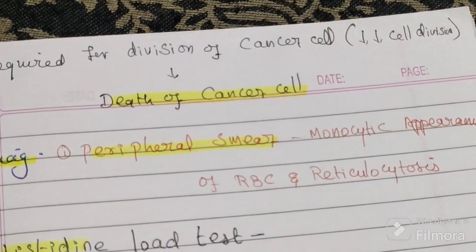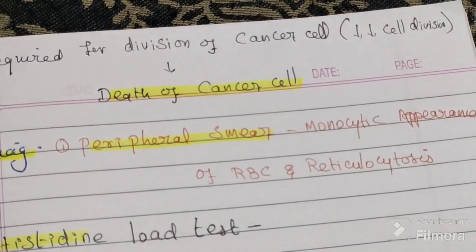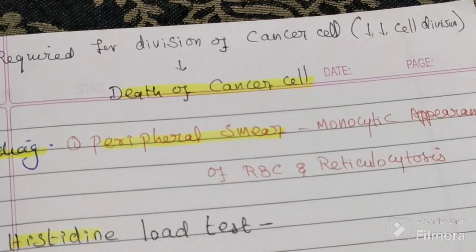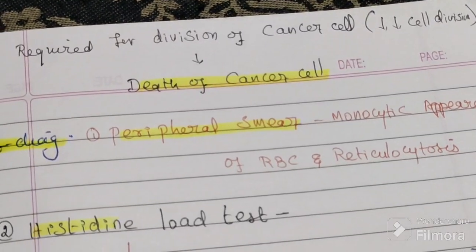So this is used in the treatment of cancer. These both are examples of competitive inhibition.